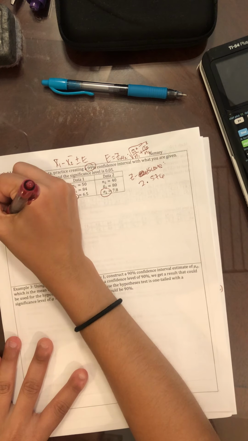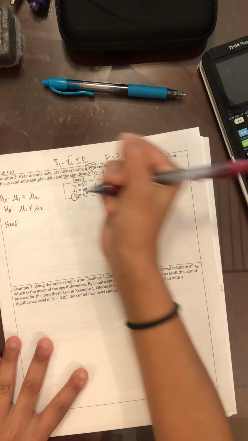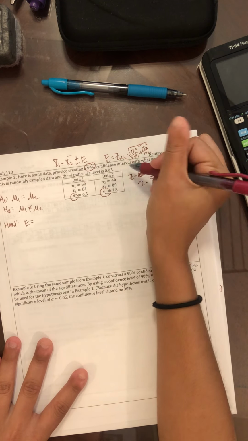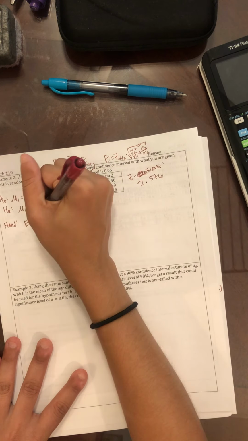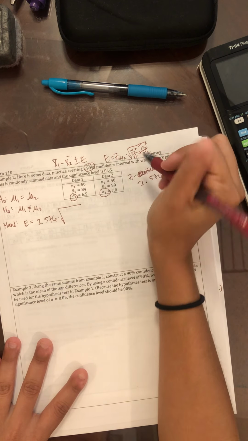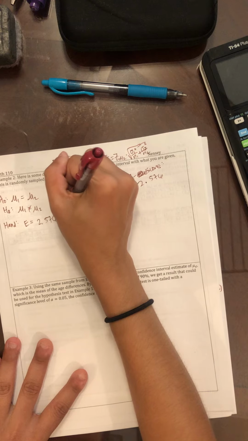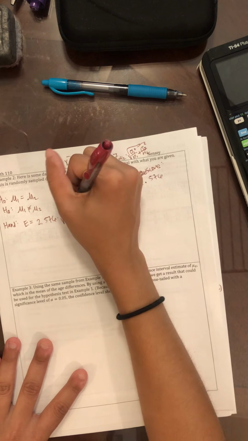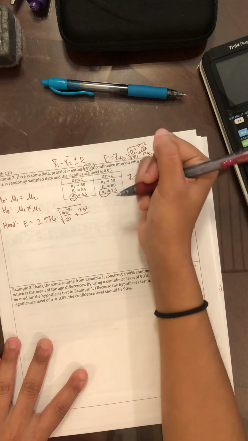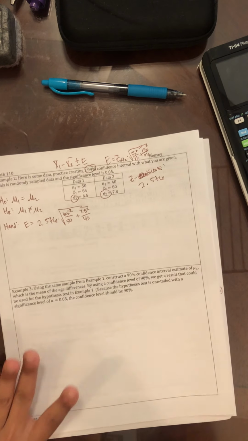So by hand, I'm going to just calculate E real quick. So E equals, and I'm not going to write out the formula because it's right here, 2.576 times the square root of sigma 1, which was 6.5 squared, over n1, which was 50, plus 7.8 squared over 40. And that gets you your E value.